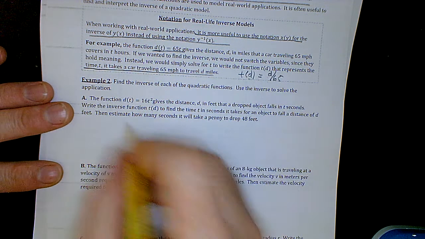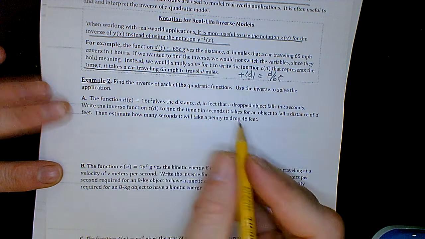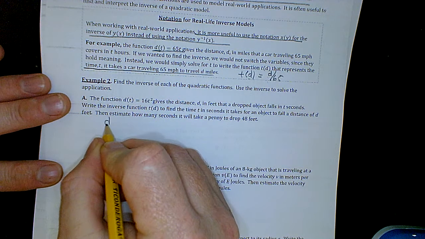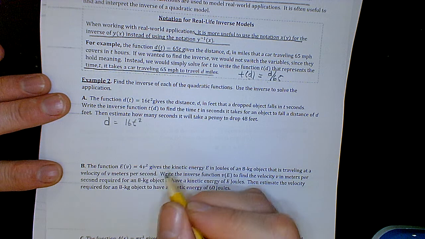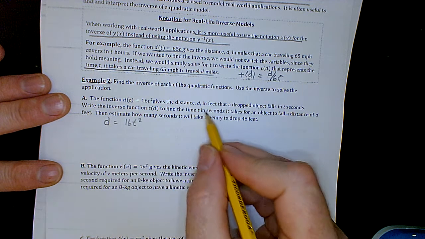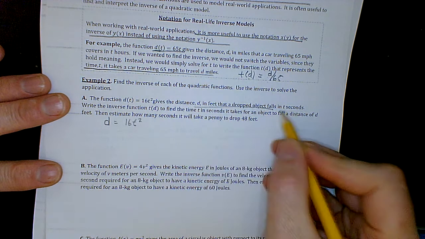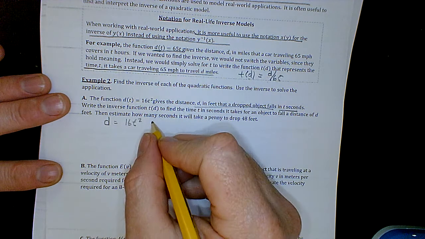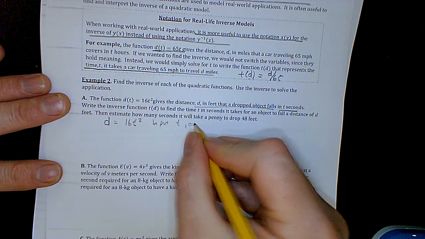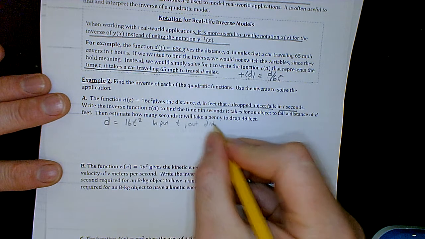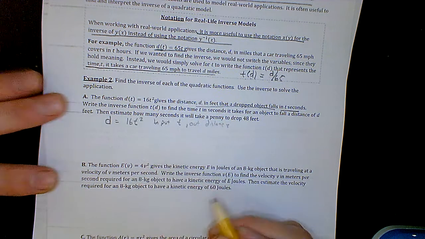So here we go. We have the function d of t equals 16t squared. All right, to find my inverse, I'm just going to write this as distance equals 16t squared, right? And it says d represents distance in feet. A dropped object falls in t seconds. So for this one, my input is t, and my output is distance. Alright, so if given a time, we can figure out the distance. Alright, let's go ahead and solve this.